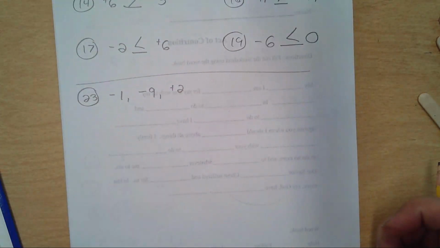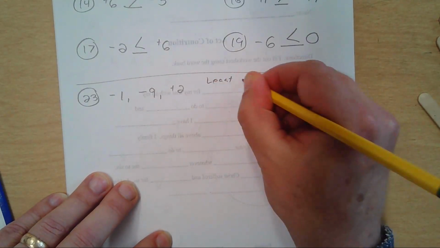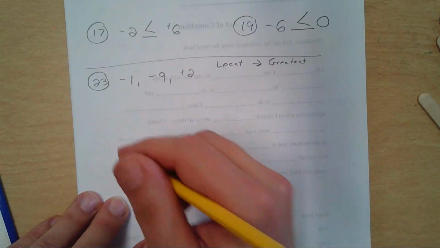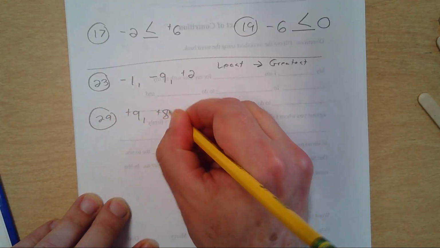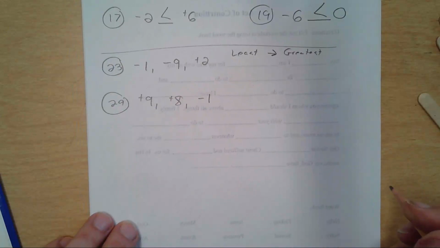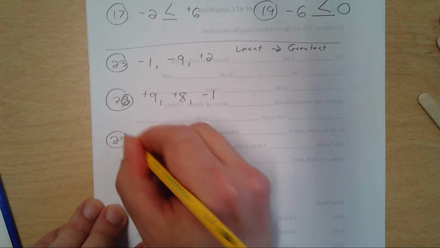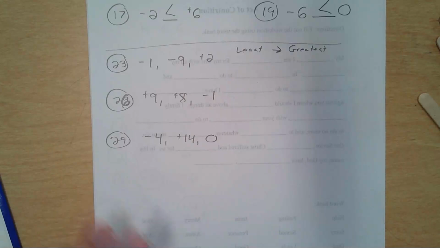Put those in order from least to greatest. 26: +9, +8, -1. And 29: -4, +14, 0.